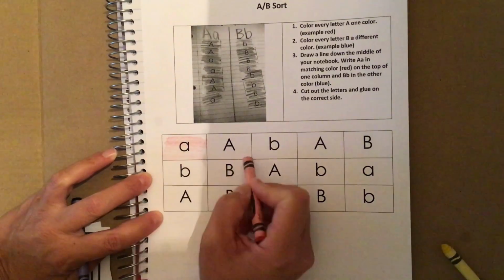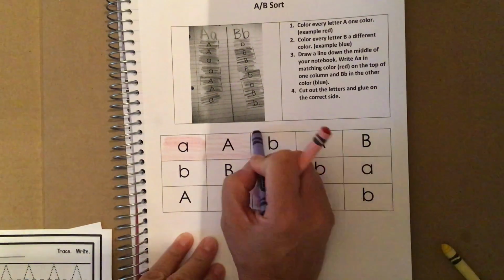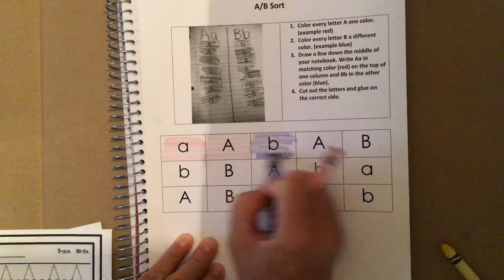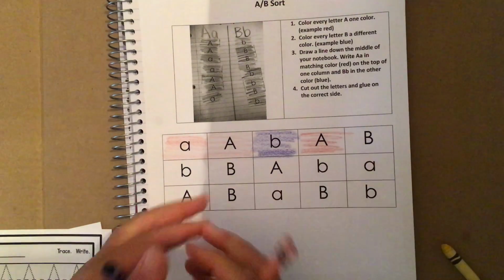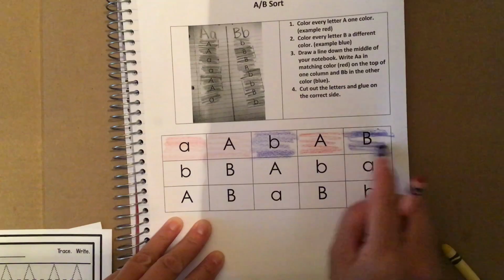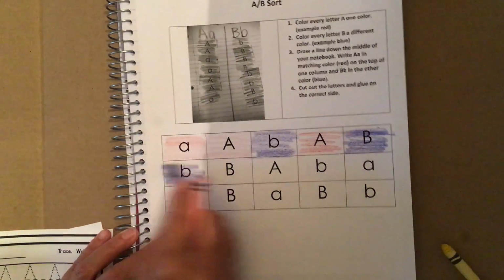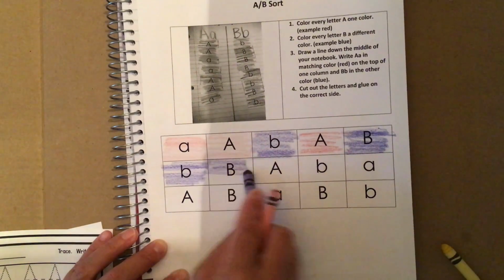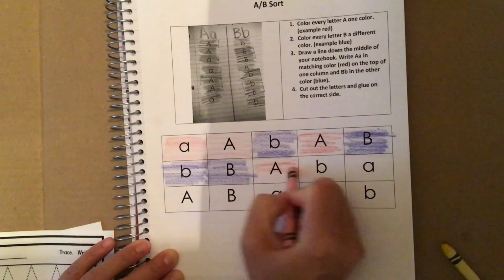You're going to color A. You get to your B, it's going to be blue. A is red, uppercase A. Lowercase b is blue. Uppercase B is blue. Lowercase b is blue. Uppercase B is blue. Lowercase a is red.